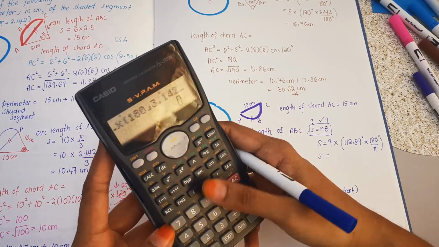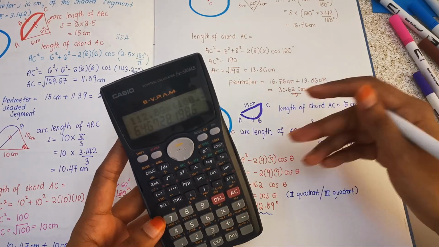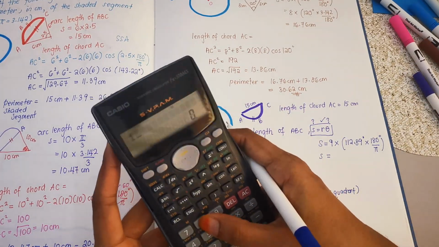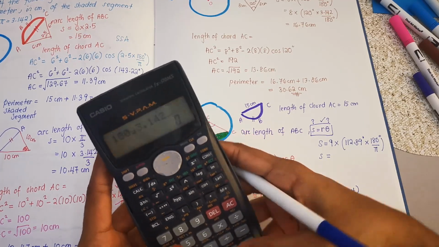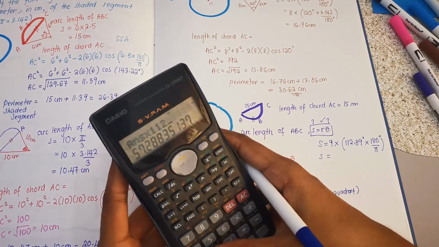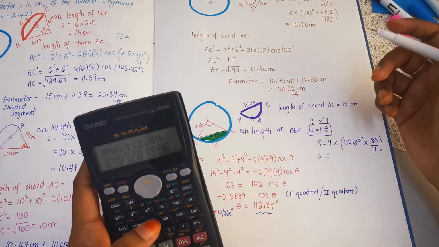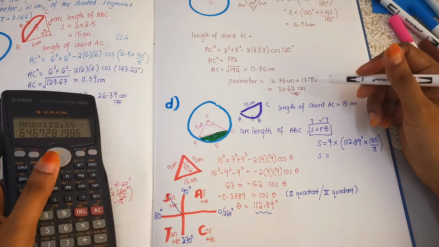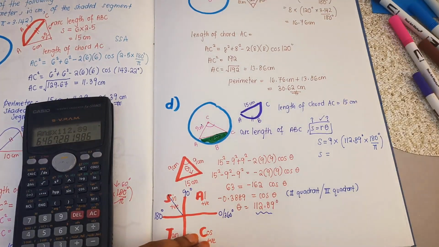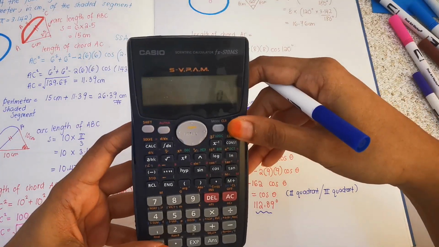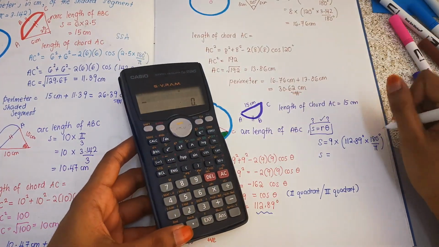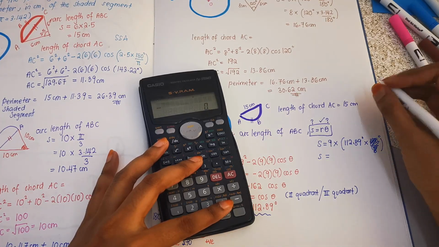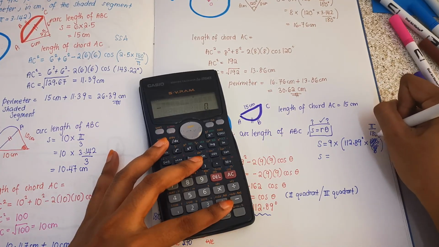Pi is 3.142, so don't forget to key in that. 180 over 3.142, 6467.28. No, wait, sorry, I've written it in the opposite way. If I want to change to radian, I must times pi over 180.